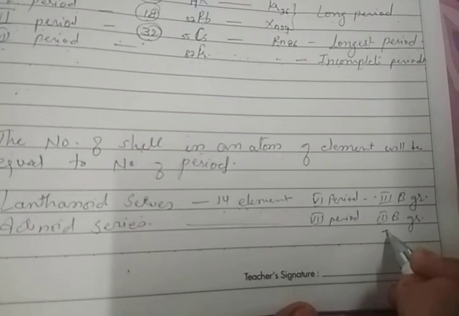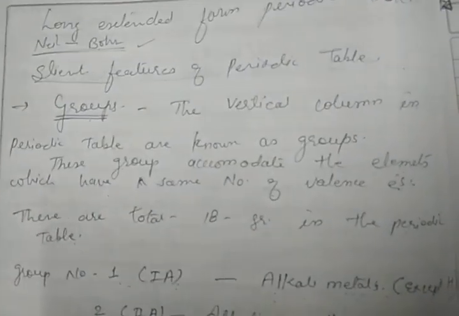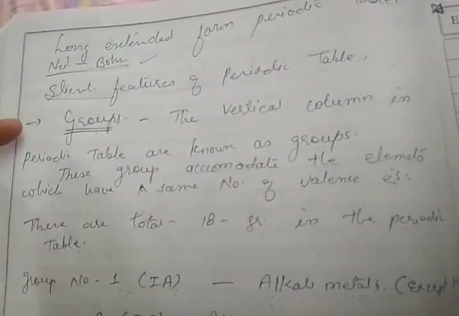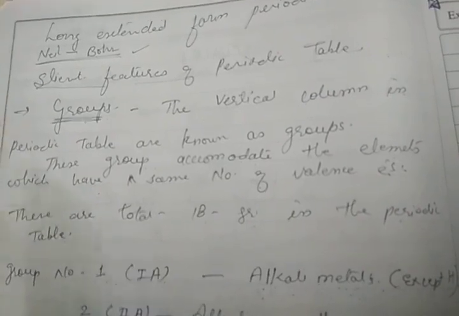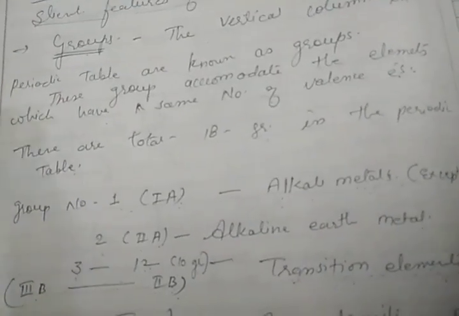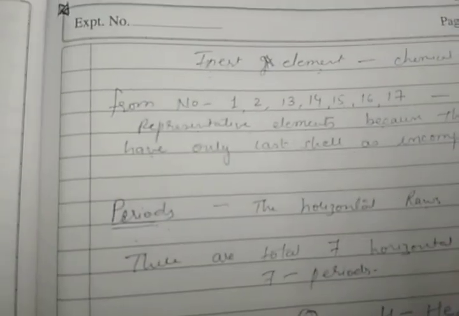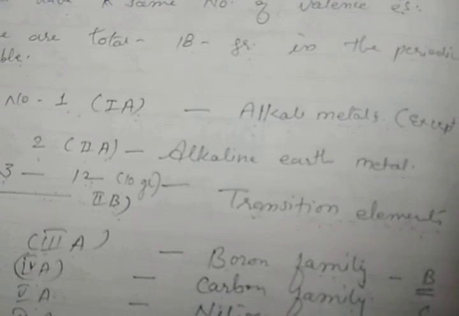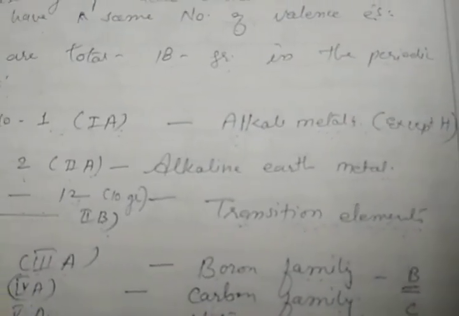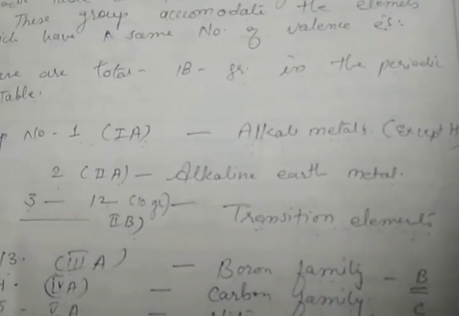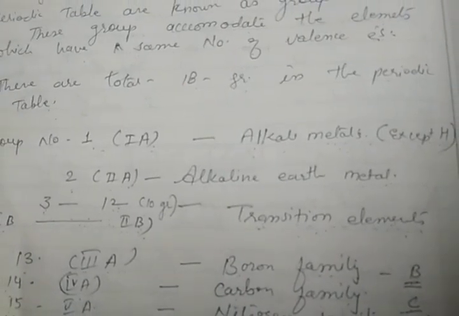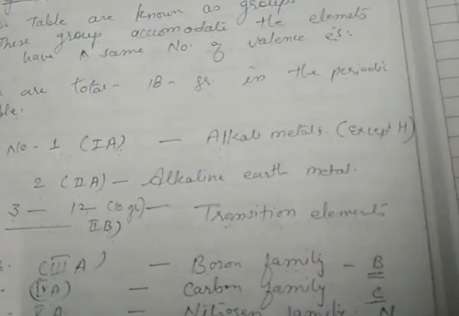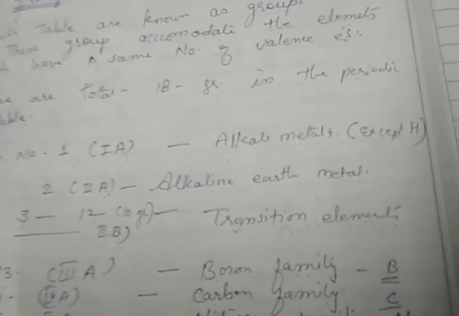So now we complete this introductory part of the salient features of the periodic table. There are two parts, groups and periods. Groups are the vertical columns and periods are the horizontal rows. Their complete names and their number of elements, all these we have to memorize for the examination. So learn thoroughly and we continue this in the next part.